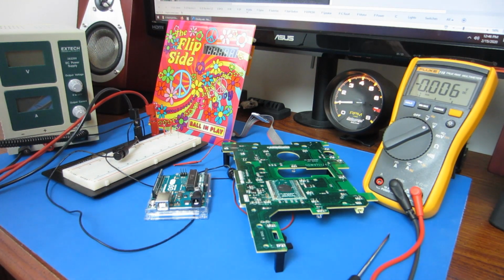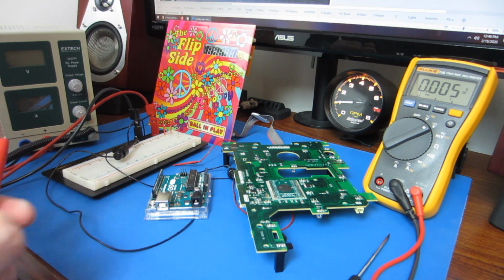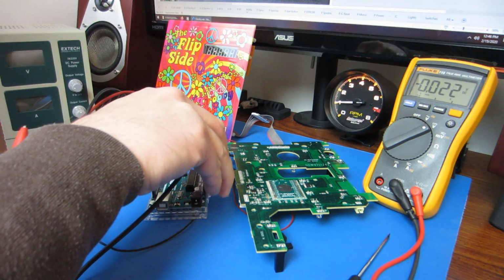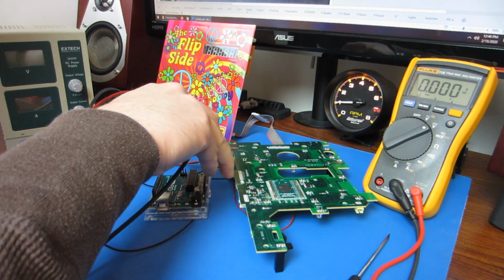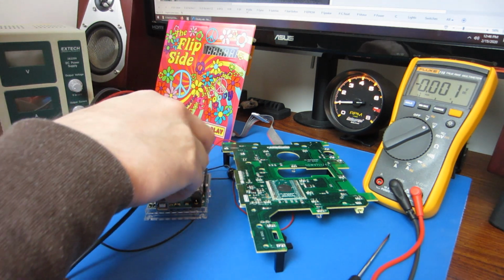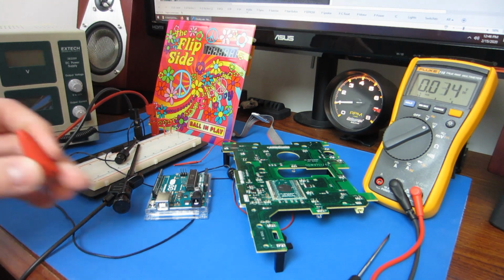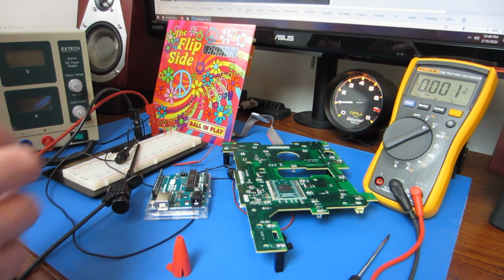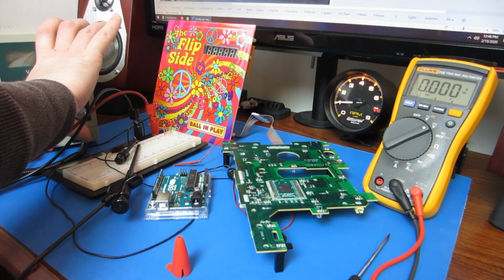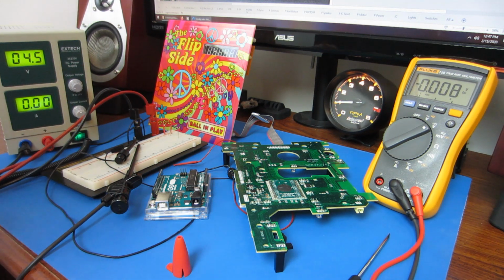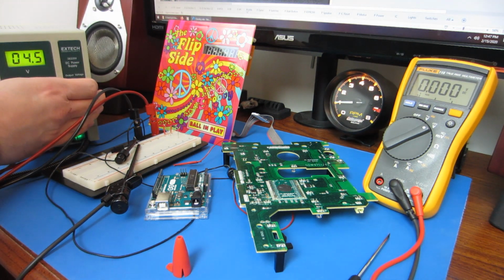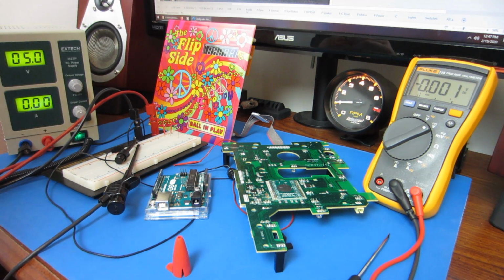We'll put the meter on common ground here. Fire this up. We'll put it on 5 volts because that's what the Arduino wants.